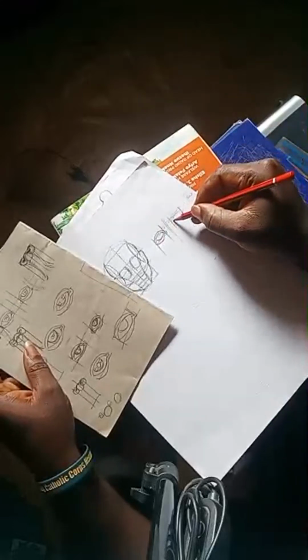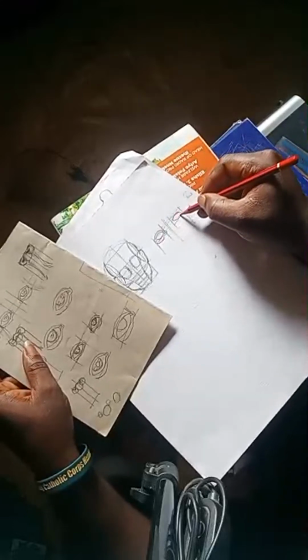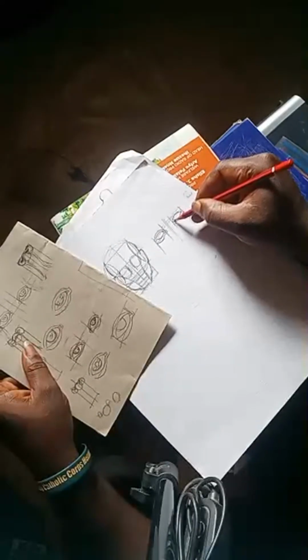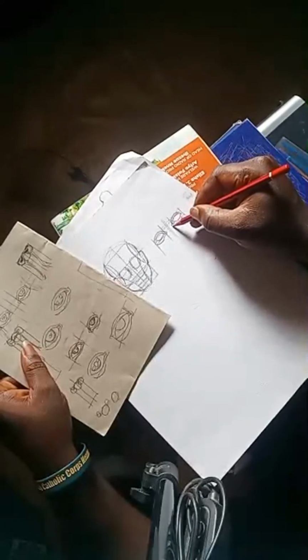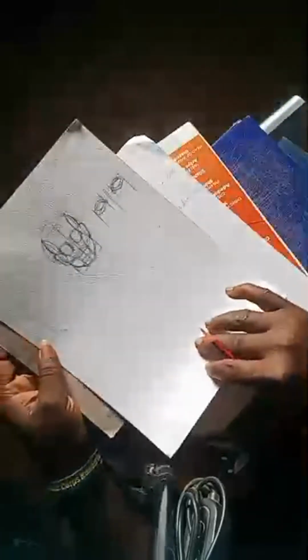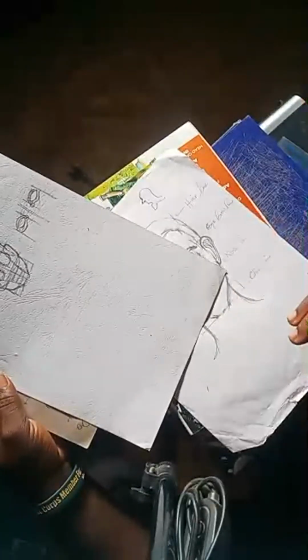Then I said you add another layer. The same thing here. So you add another layer. So that's how we drew the eye. As you can see, that's how we got to this point. All right. The next one I said the nose.